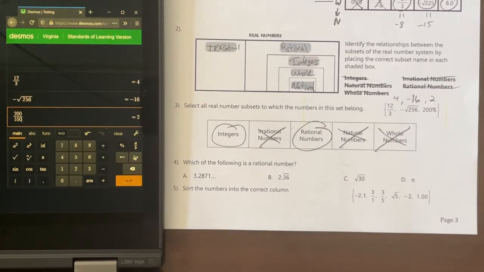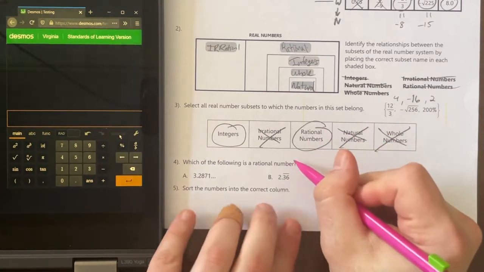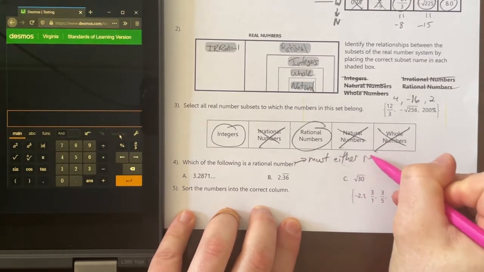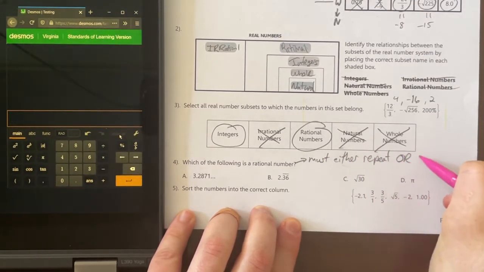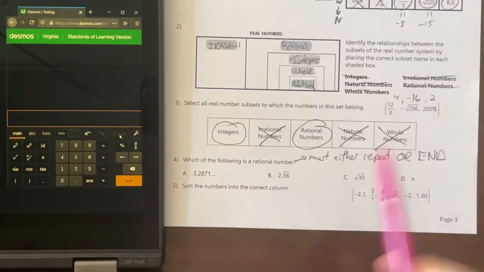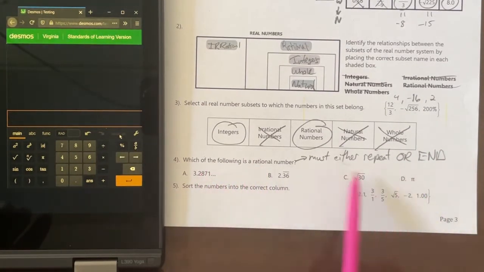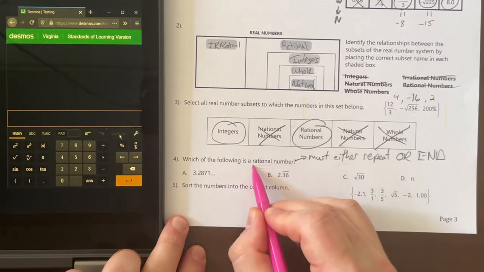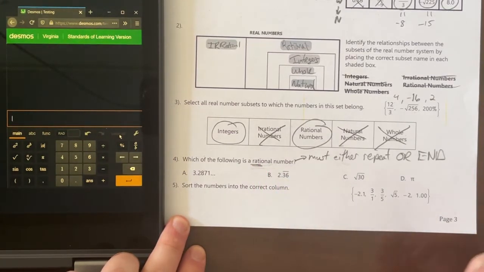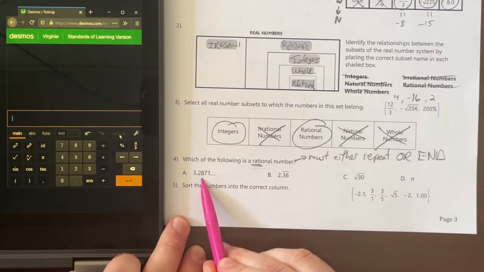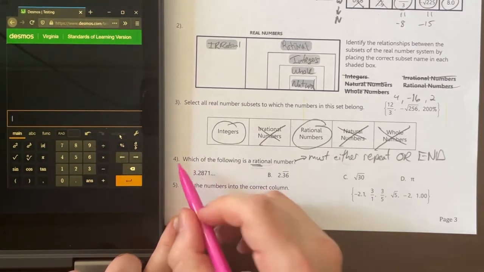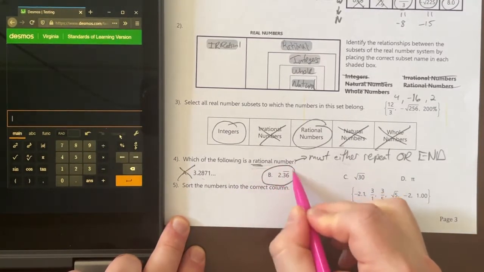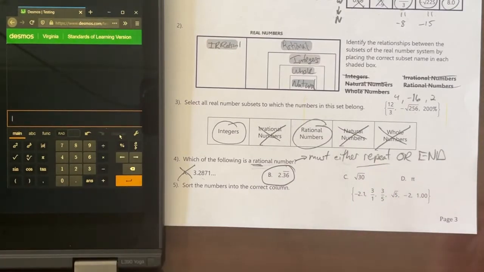For number 4, it says which of the following is a rational number. So it must either repeat or end. It has to do one of those things. That means that for this question, we're going to have 3 irrational numbers and only 1 rational number. Again, that's the one that is displayed as a ratio. So for A, is there a pattern? No. Is there a repeating value? No. So it is not rational. However, for the second one, it does repeat, so it is rational.